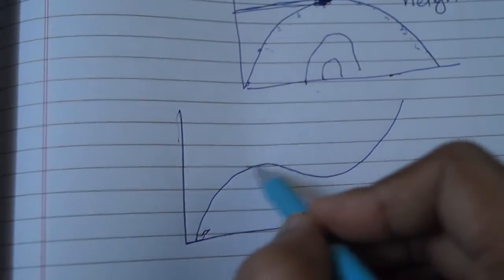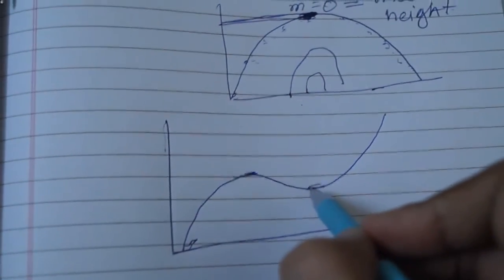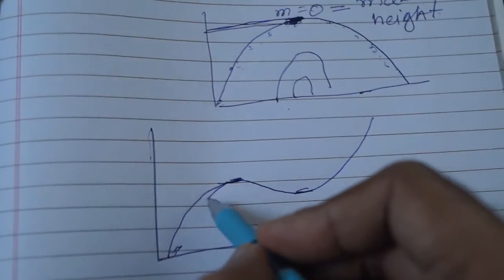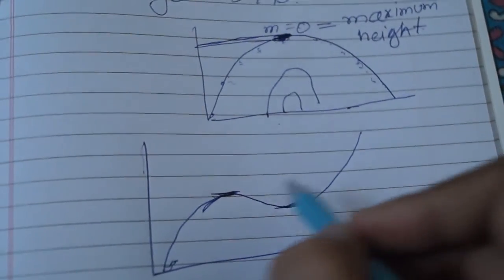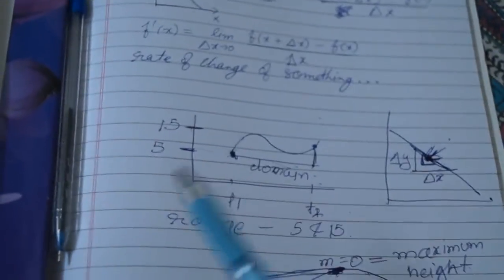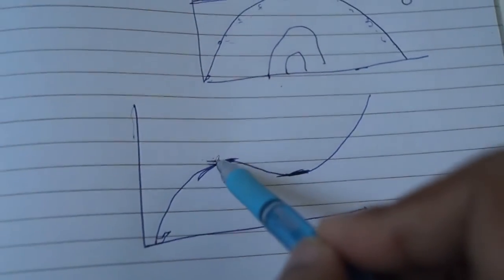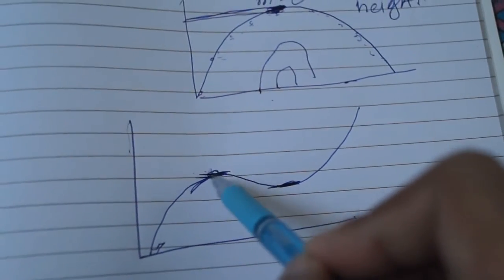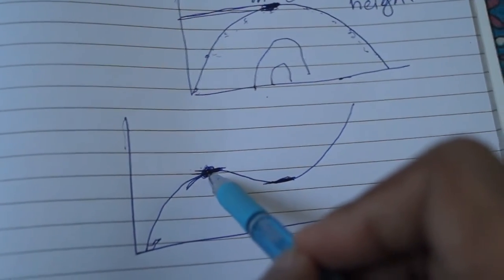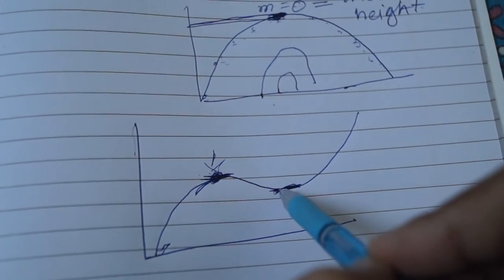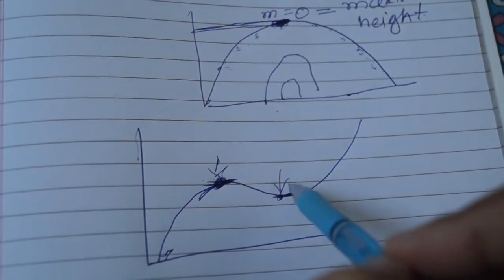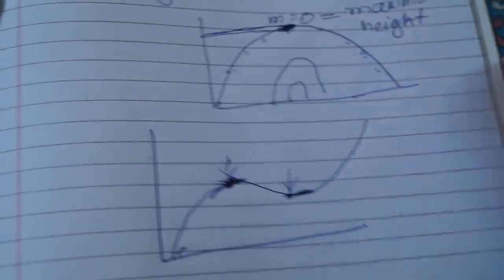Now it has a local maxima and a local minima. It has 2 points where the slope is 0. To test this, we have to take its second derivative, and that will tell us which point is a maxima and which is a minima. So this is the test.